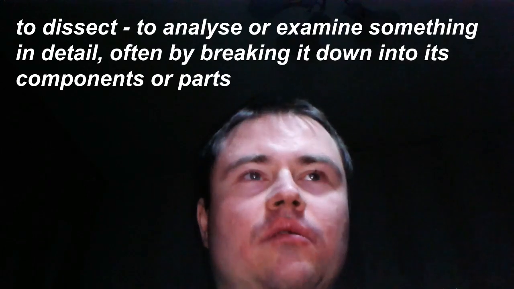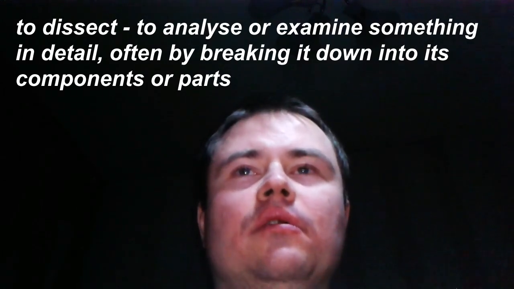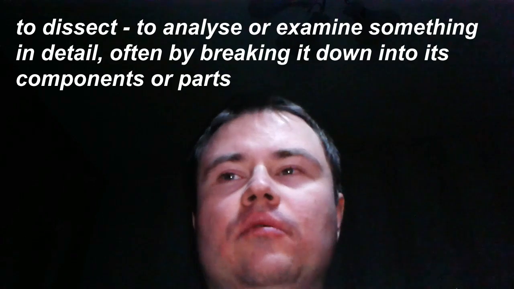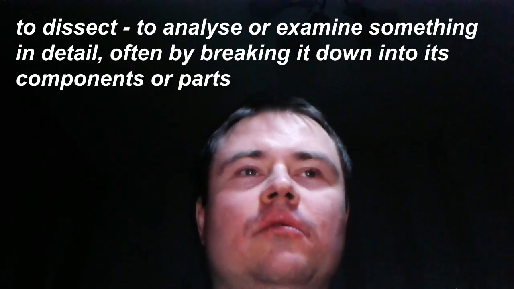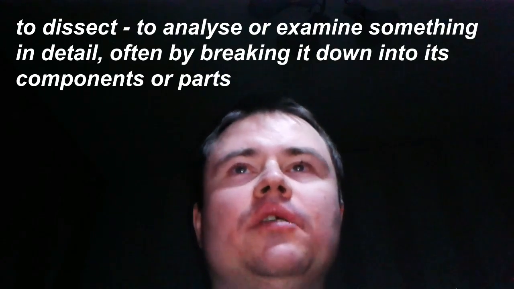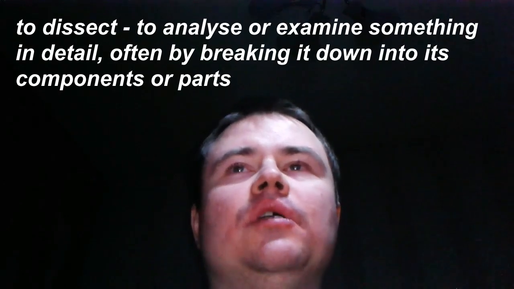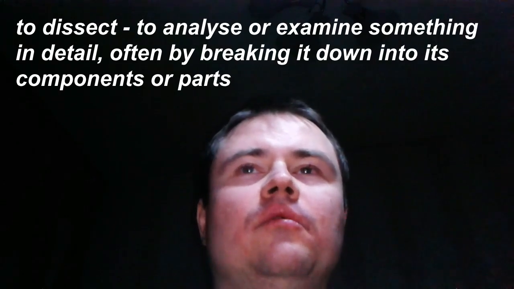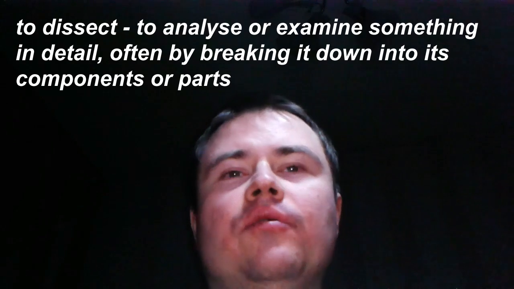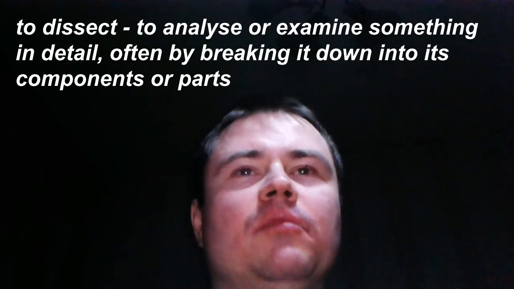To dissect. To analyze or examine something in detail, often by breaking it down into its components or parts. Example: the scientist dissects the specimen to study its mineral structure. Or the second example: the literary critic dissected the novel to explore its themes and symbols.